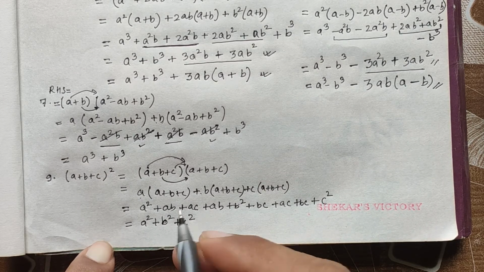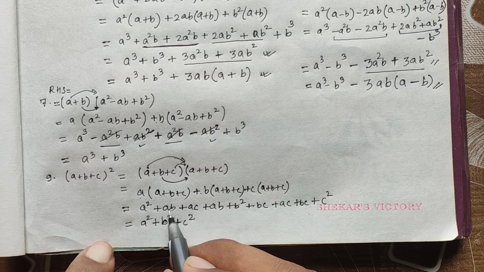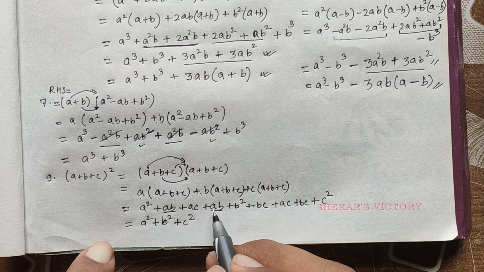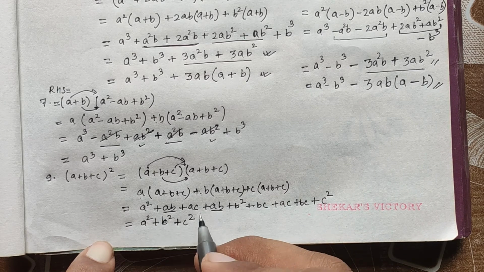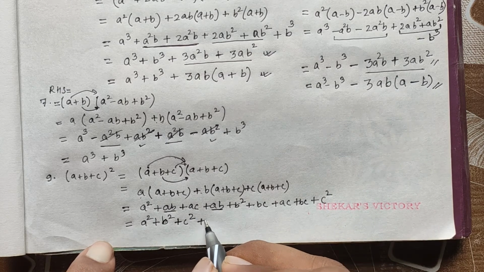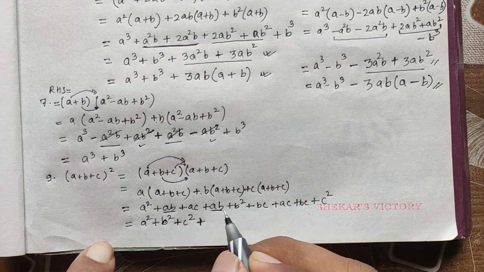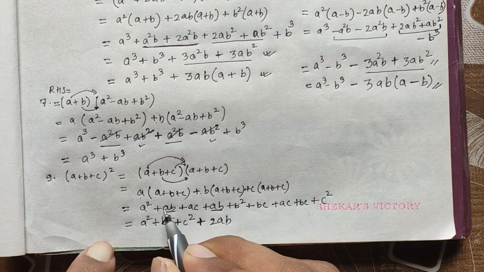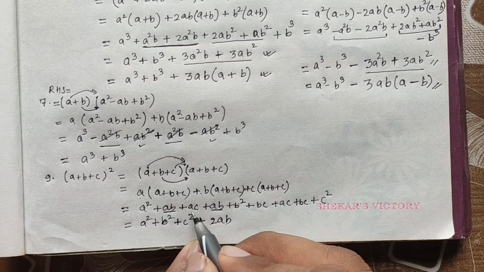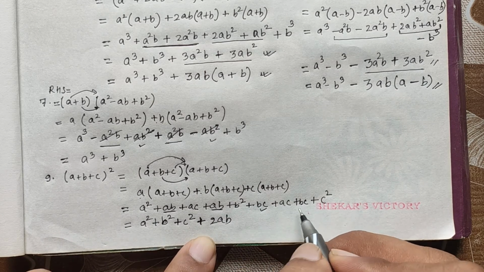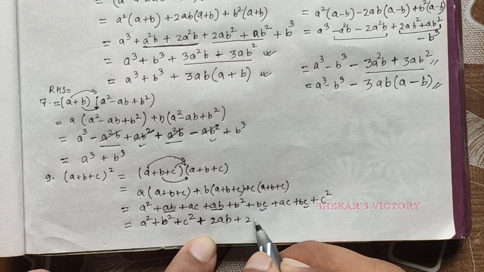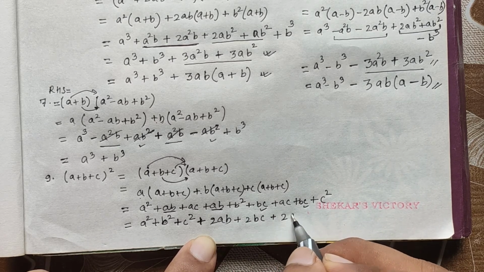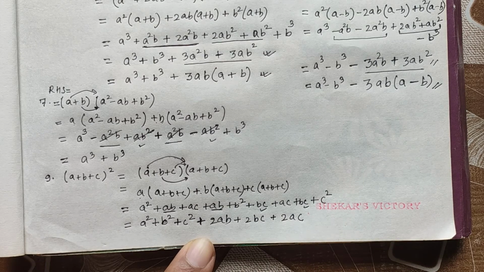Okay, and this one ab, both have the same variable and their signs are the same, so plus sign added, and sign is plus, so 2ab, coefficients are added, variable is the same. Similarly bc, so it becomes 2bc, and ac becomes 2ac or 2ca, you can say ca or ac, anything.